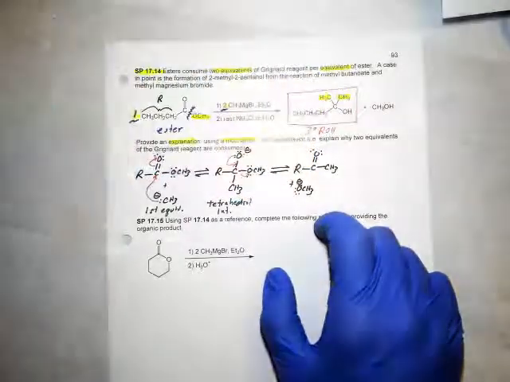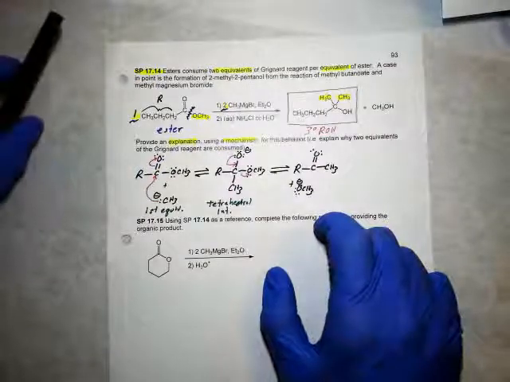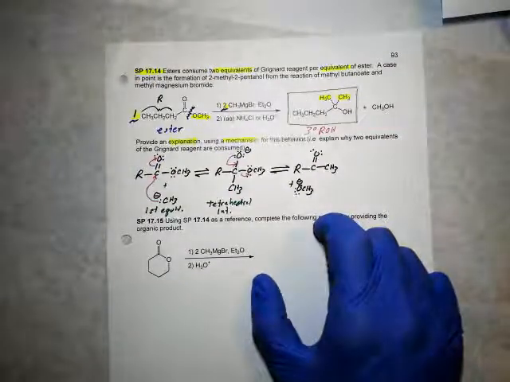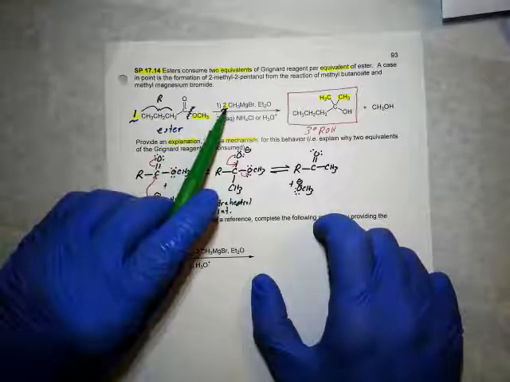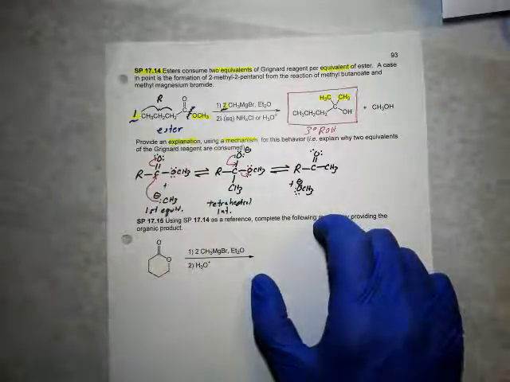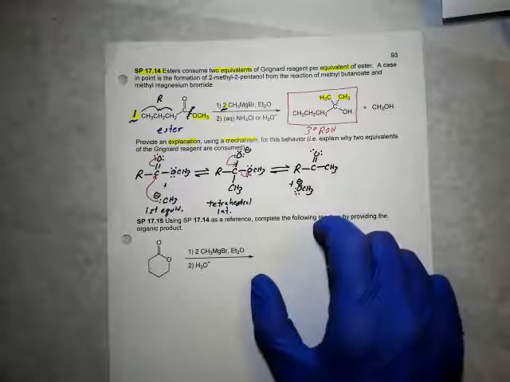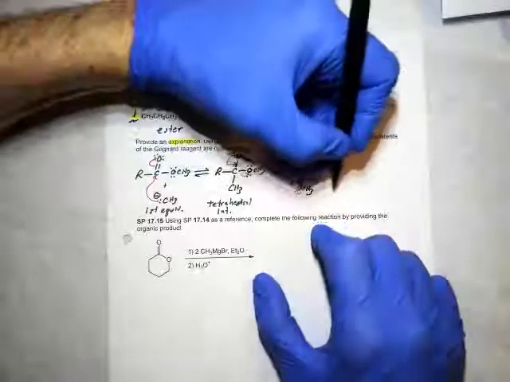A lot of lone pairs. What's going to happen next? Well, recall that we had two equivalents of a Grignard reagent. So what's that second equivalent going to do? It's going to do the same thing the first one did.